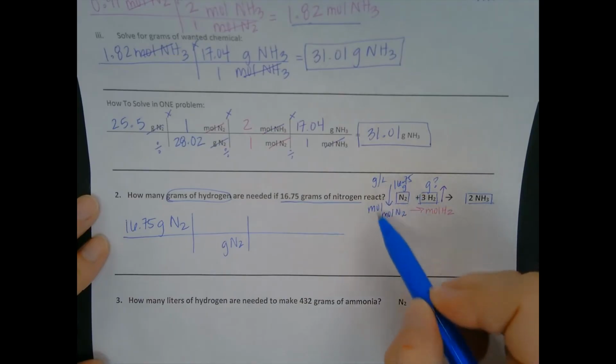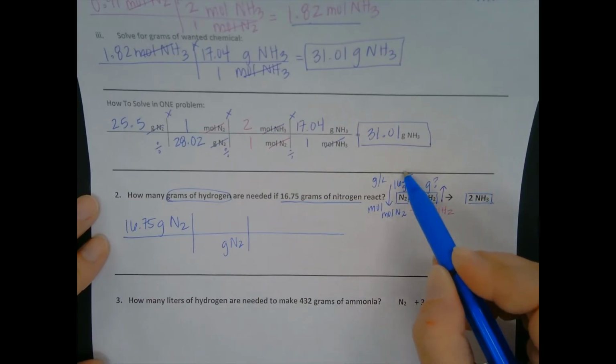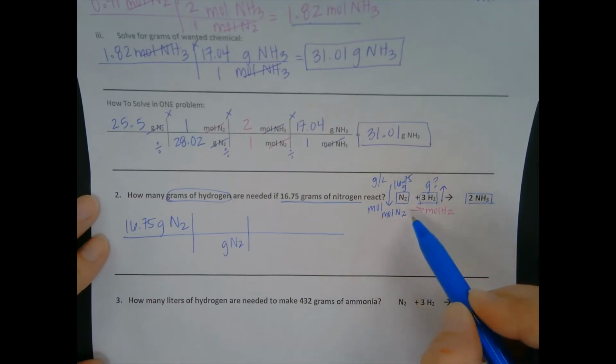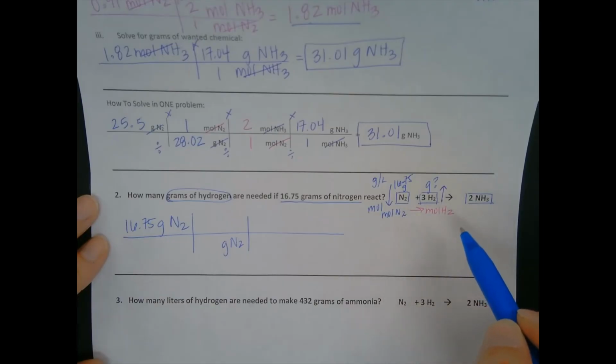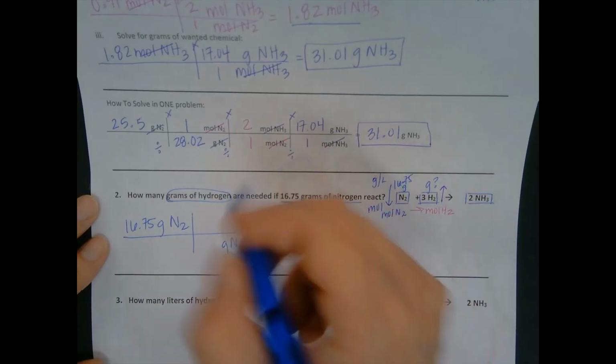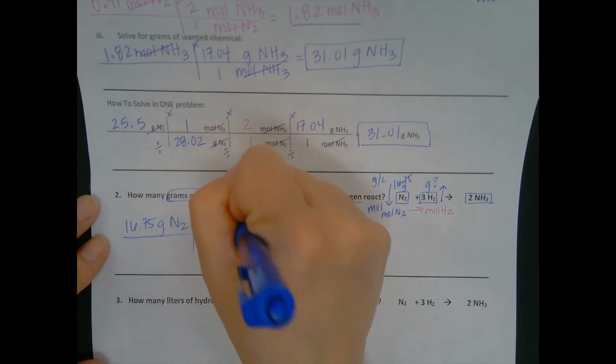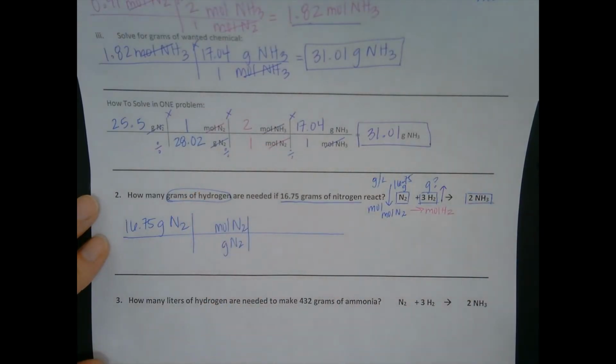Now if I look at my first arrow, this is telling me the first conversion. Wherever I'm pointing to is telling me the units that I need for that step. So I need the moles of nitrogen for this step. Now if I look at my toolbox that I wrote earlier, the only thing I have that gets me between moles and grams is molar mass.